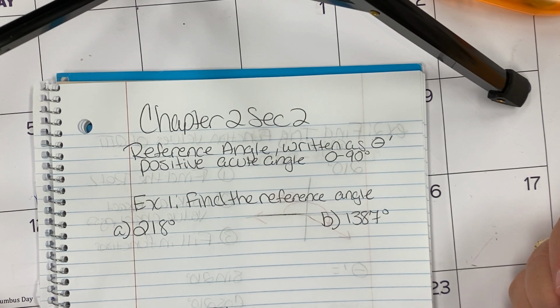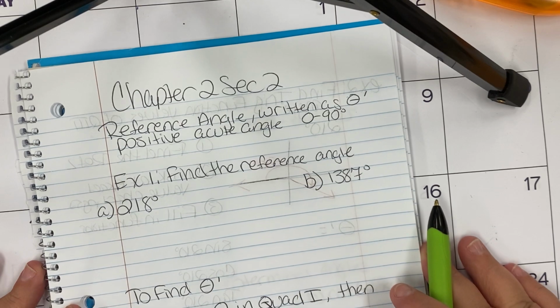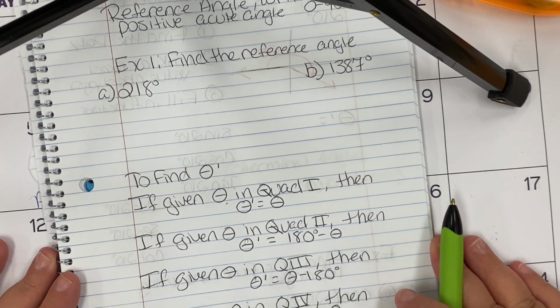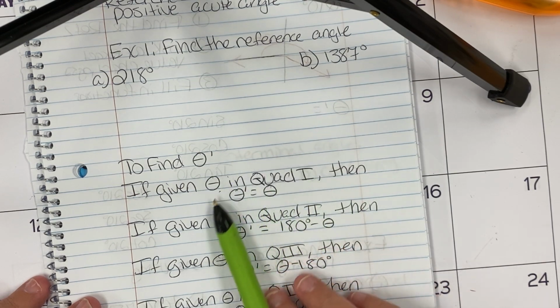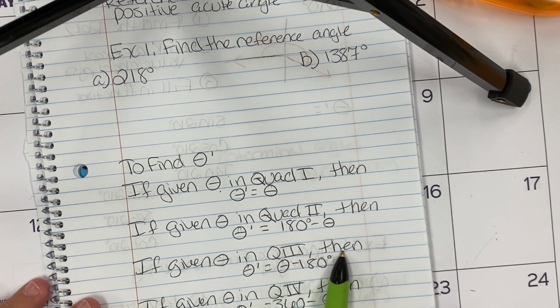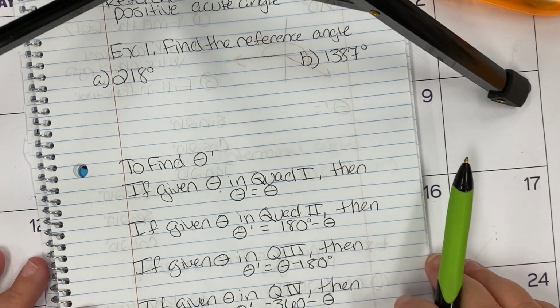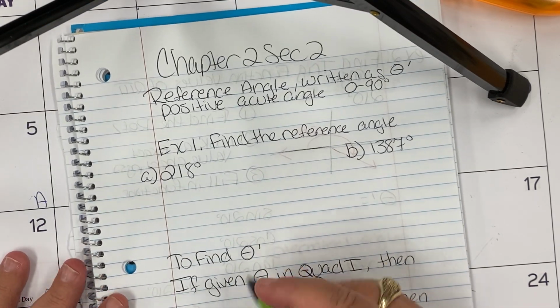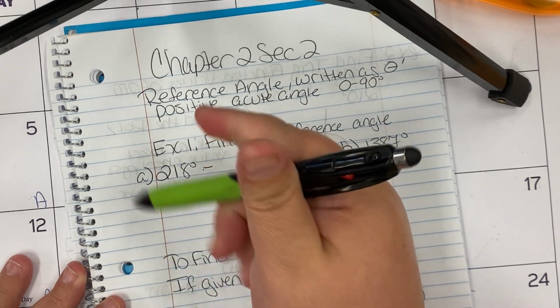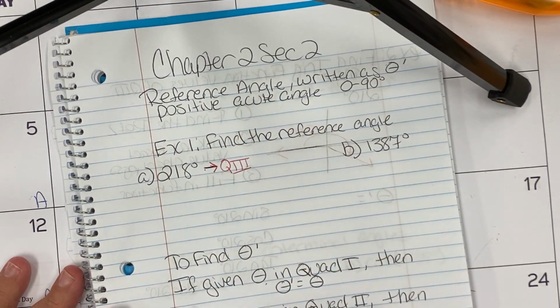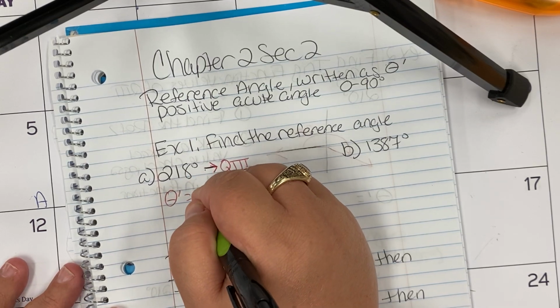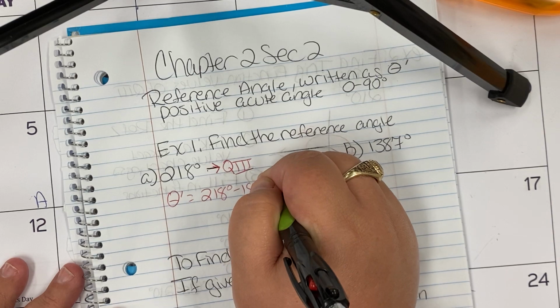So in order to find the reference angle, we're going to look at example 1, finding the reference angle, 218 degrees. So 218 degrees is in the third quadrant. If we look down here at the bottom, in order to find theta prime, it has to go by the quadrant. So if we're in the third quadrant, it says if given theta in quadrant 3, then theta prime equals theta minus 180 degrees. So 218 degrees is in quadrant 3, so we're in Q3. Since we are in Q3, we're going to say theta prime equals 218 minus 180.